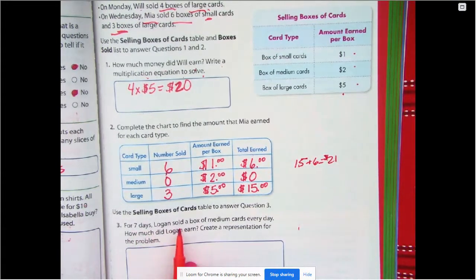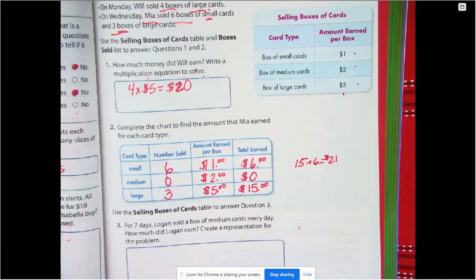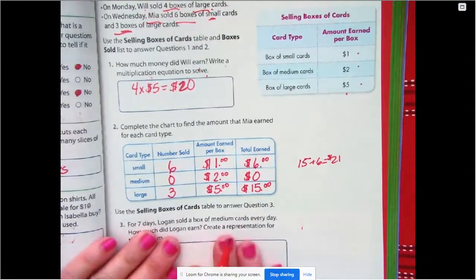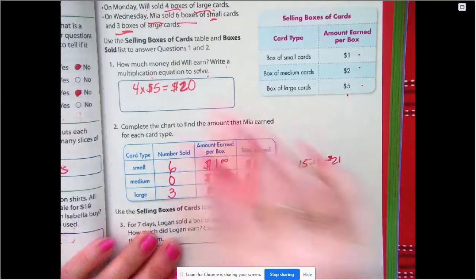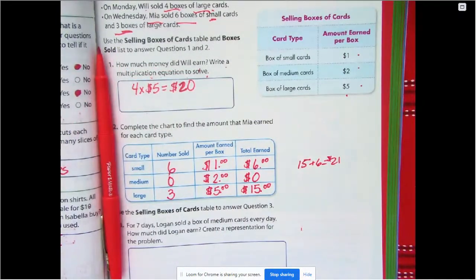For 7 days, Logan sold a box of medium cards every day. Okay, so we're going to switch gears. So let's wait on that one. Make sure you have all of this written down in your book. So go ahead and push pause and get that written down.